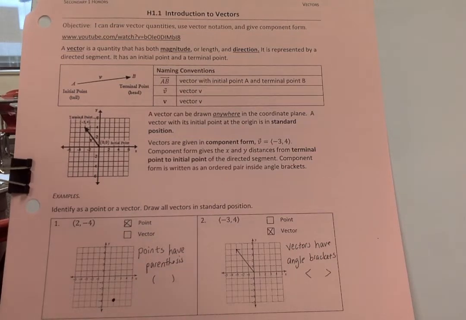A vector is a quantity that has both magnitude, or length, and direction. It is represented by a directed segment. So if you watched Despicable Me, it talks about a vector being both magnitude and direction, okay?